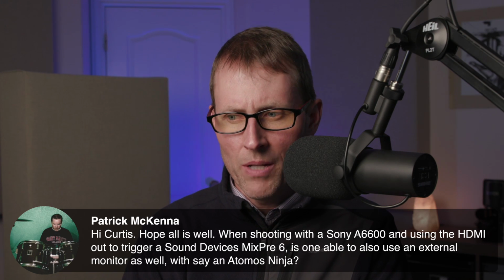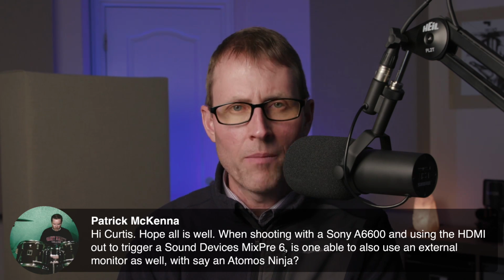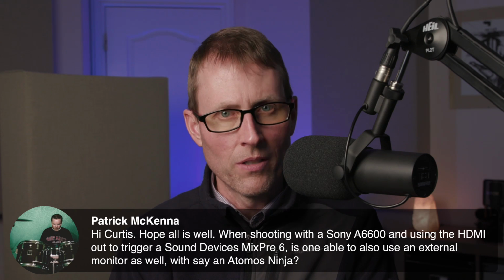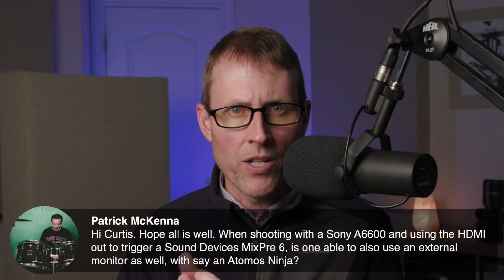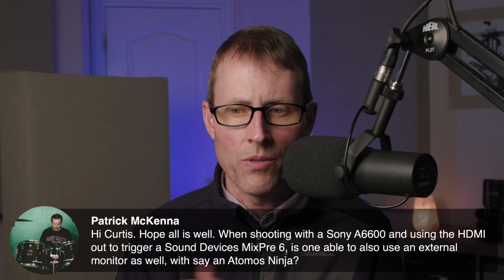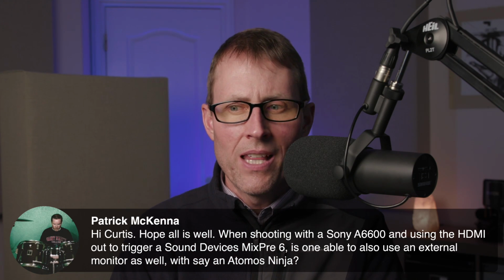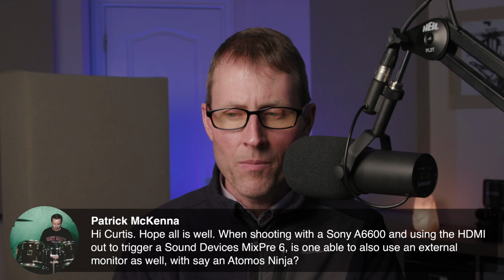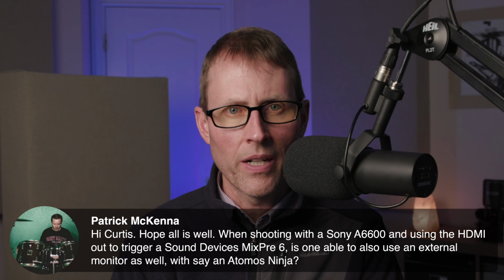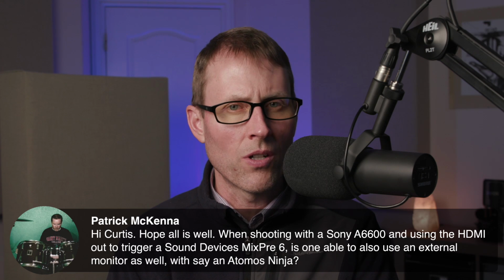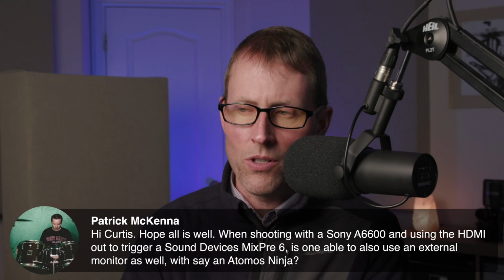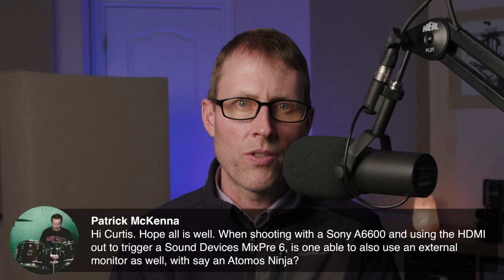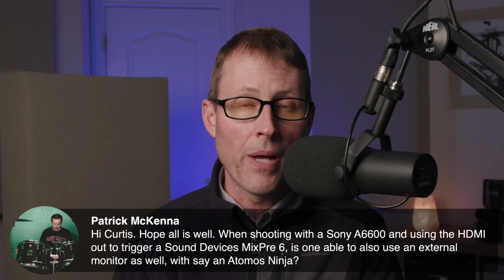And the way I routed it was I had the output from my camera going into the Atomos recorder, and then the Atomos recorder has a loop through, so you have another HDMI out port on it to go to the MixPre. The problem was that it worked fine with the Atomos, but it wasn't sending the triggering information to the MixPre to start its recording when I started recording on the camera or the Atomos. So that didn't work.